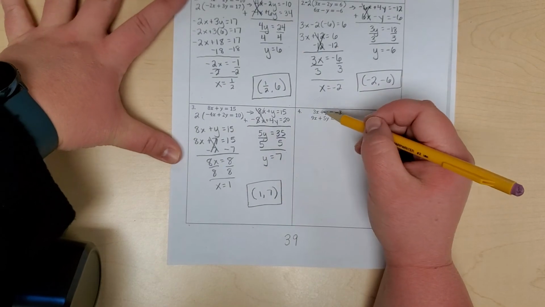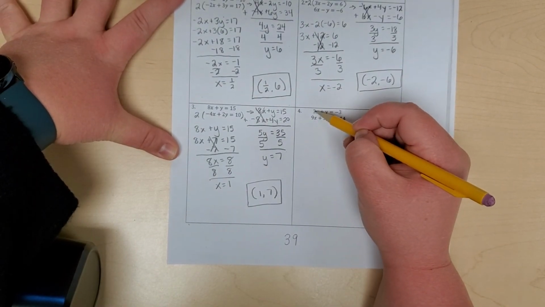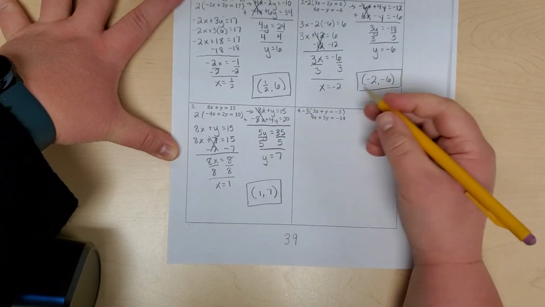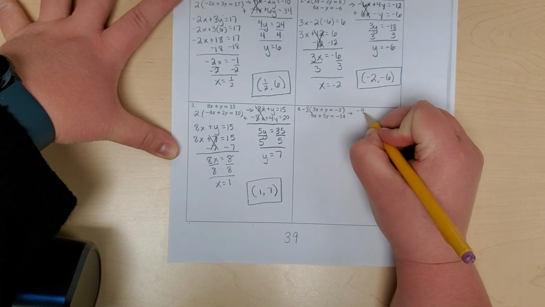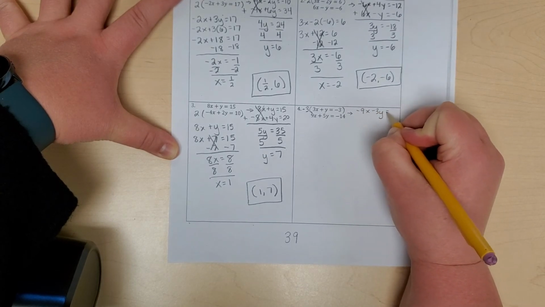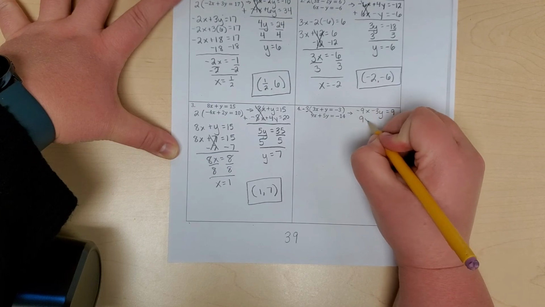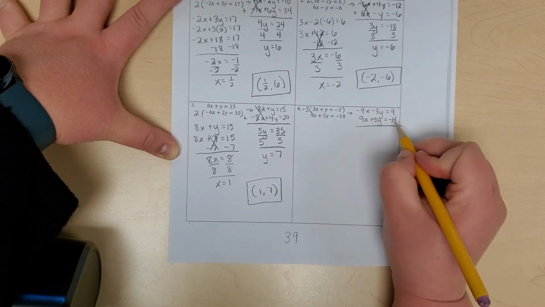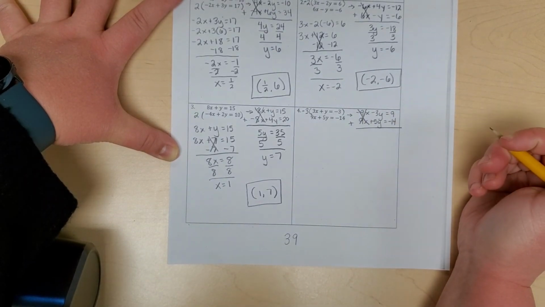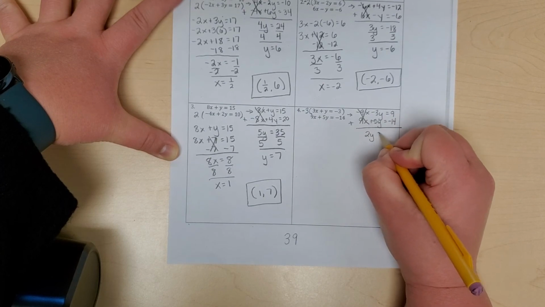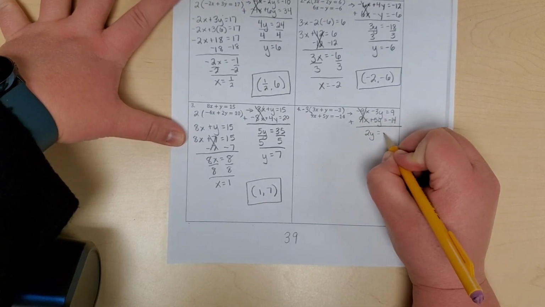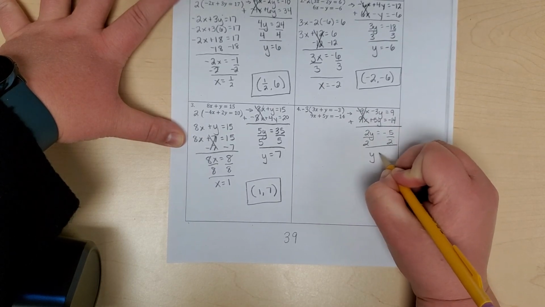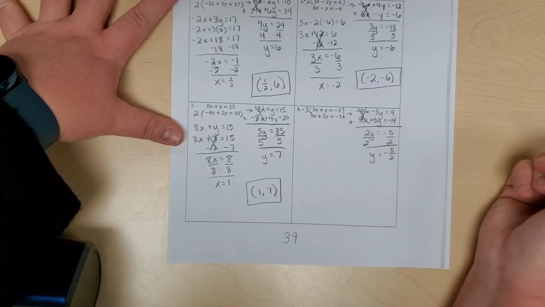Last one. Again, I'm going to look at the x's here. 3 multiplied by 3 would give me 9, so I'm going to multiply the top one by 3, but it needs to be negative because I need the signs to be opposite. So when I do that, I get negative 9x minus 3y equals 9, and the bottom stays the same. 9x plus 5y equals negative 14. Add those together, the x's go away. Negative 3y plus 5y is 2y, and 9 plus negative 14 is negative 5. Divide by 2, y equals negative 5 over 2.